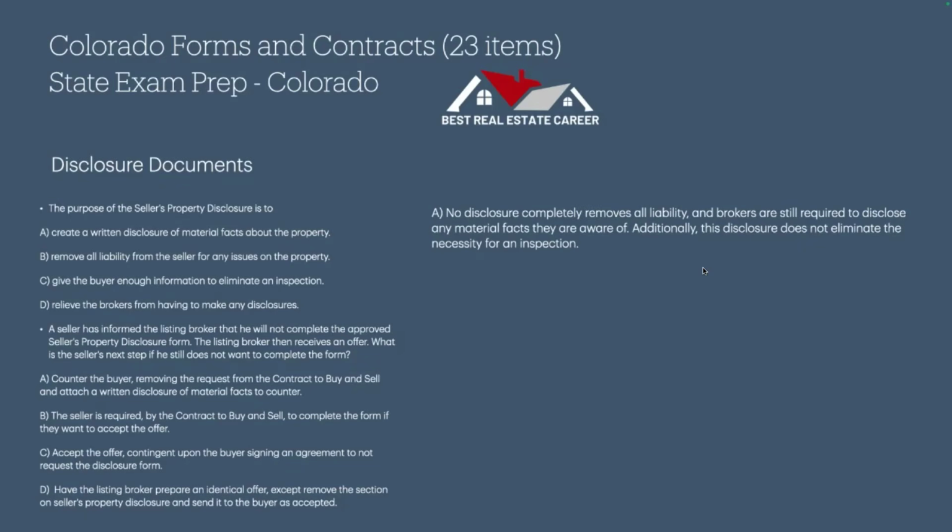Your second question: a seller has informed the listing broker that he will not complete the approved seller's property disclosure form. The listing broker then receives an offer. What is the seller's next step if he still does not want to complete the form? All right, this is kind of a trick question, right? Because I just showed you the document on that last slide, the seller's property disclosure.